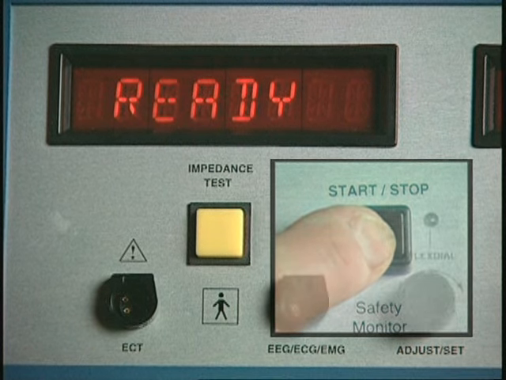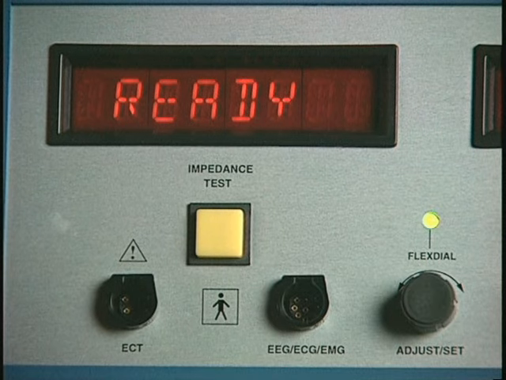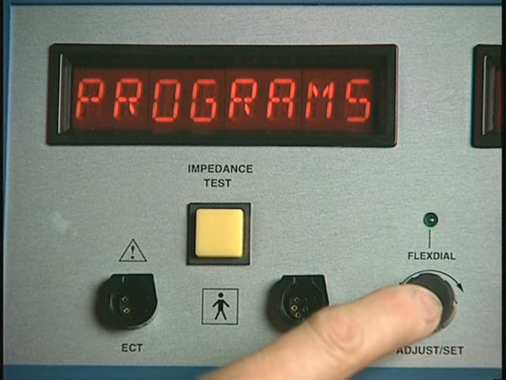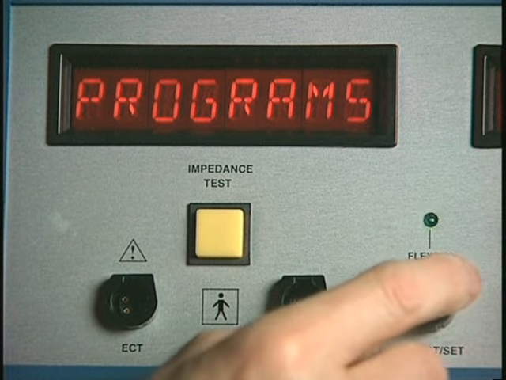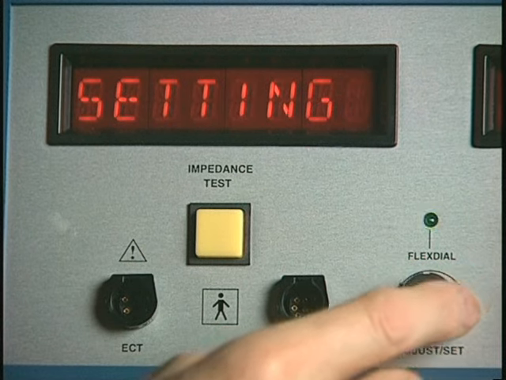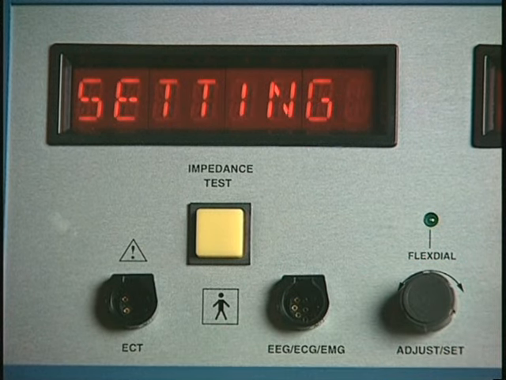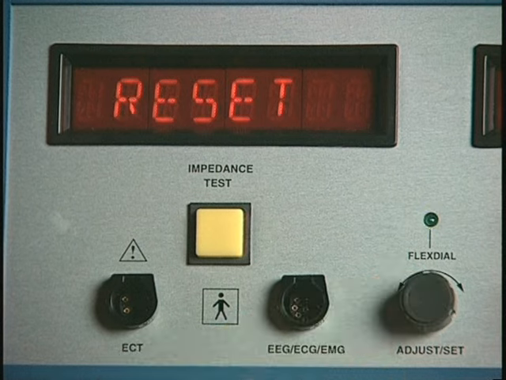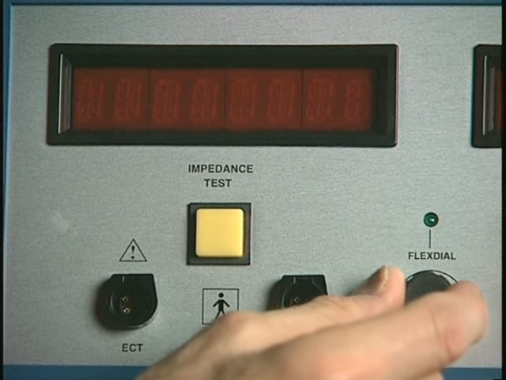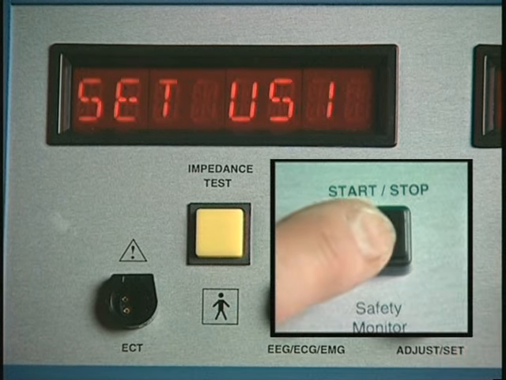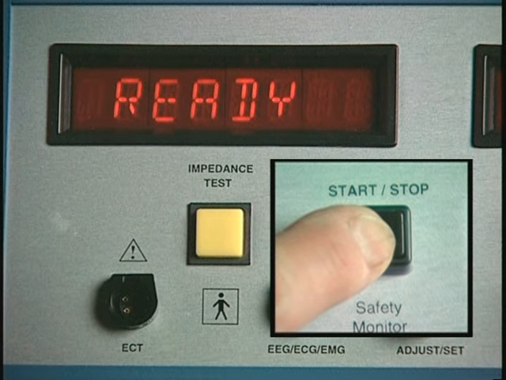To select the program User 1 at a later time, press the flex dial and rotate it until "setting" appears in the display. Press the dial and then rotate it until "Set Use 1" appears, and then press the Start-Stop button to return to the ready mode.